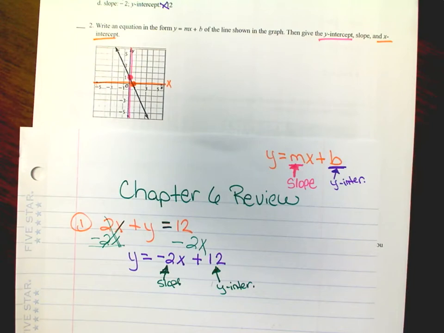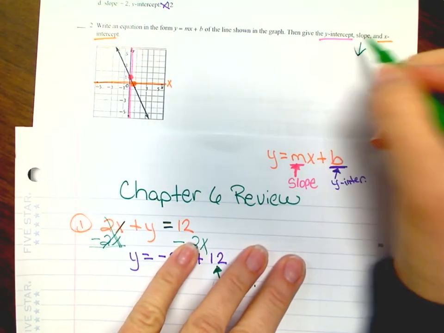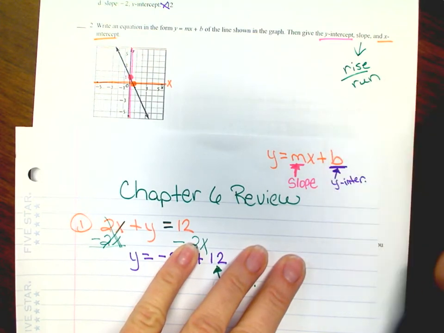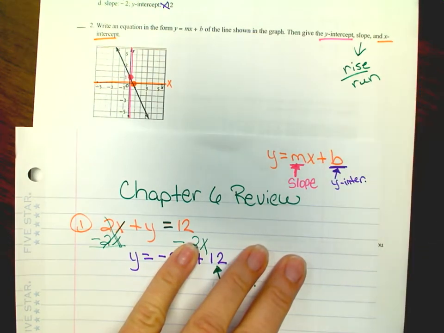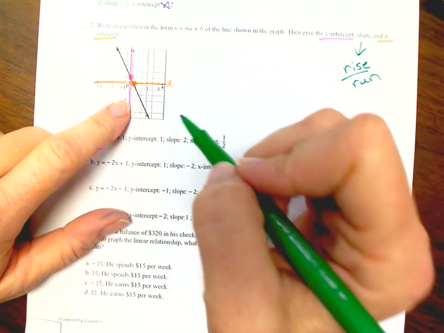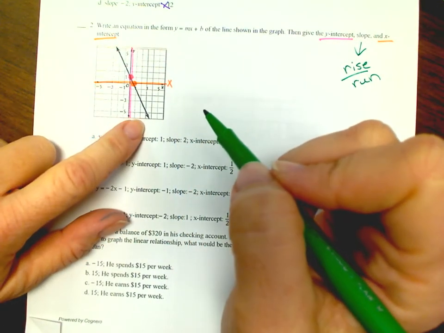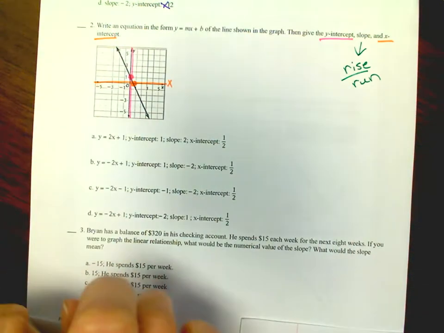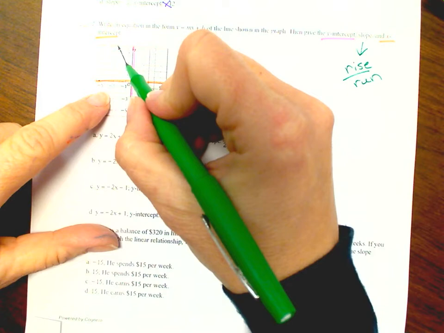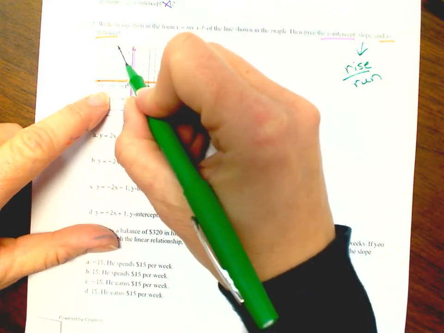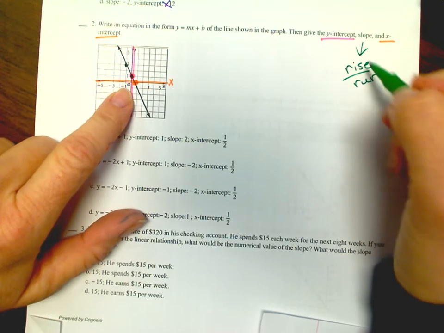And then, let's see, find the slope. Remember, your slope is rise over run when it's graphed. That's the easiest thing to do, is rise over run. So I need to find 2 points that are going exactly through the plots here. Let's see the lines. Here and here. We'll use those 2. So then you have rise over run.